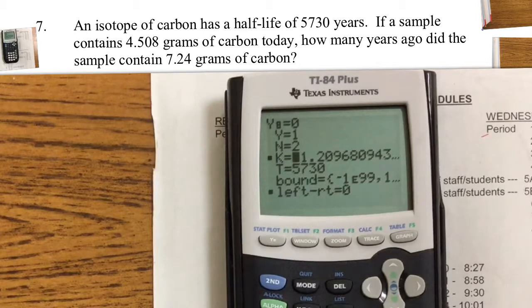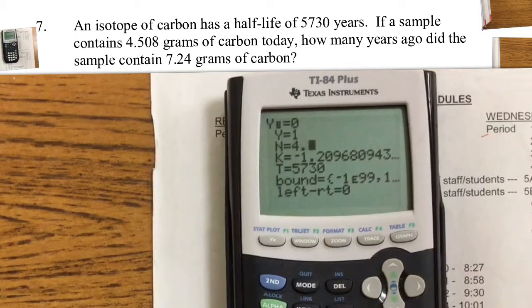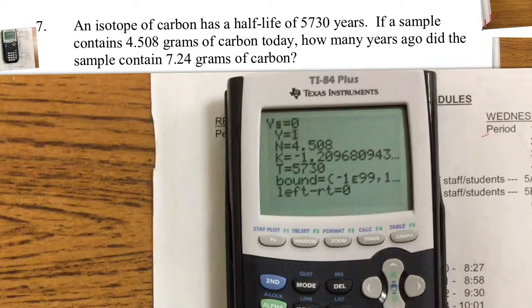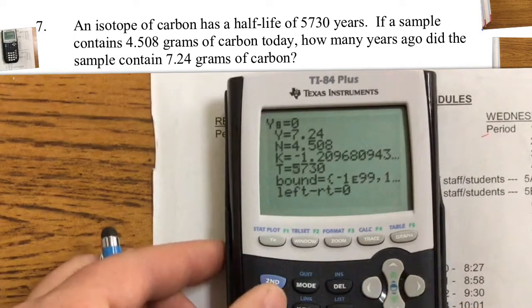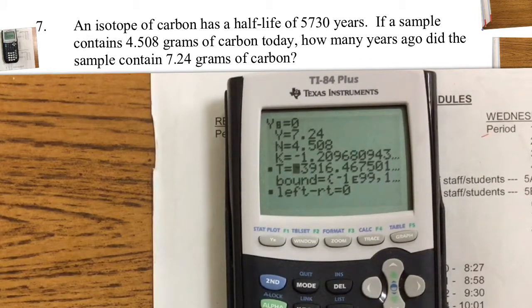Once K is established, if the sample contains 4.508 grams of carbon today, that's a now amount. How many years ago did the sample contain 7.24 grams? 7.24 would be an amount at some other time besides today, and I bet if we solve for t, it's going to be negative because it said years ago. Let's solve for t. The negative just means it's in the past, and we realize that to turn an amount now into more would have to be backwards if it's a decay, like a half-life. So negative 3,916.47 years is 3,916 years ago.